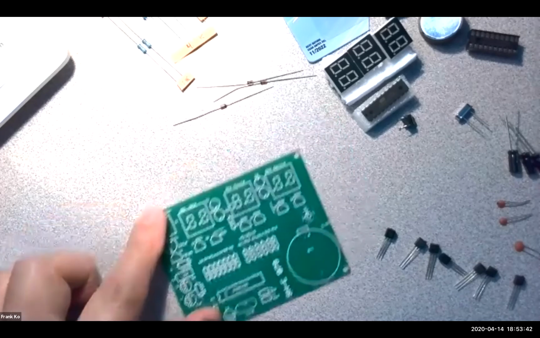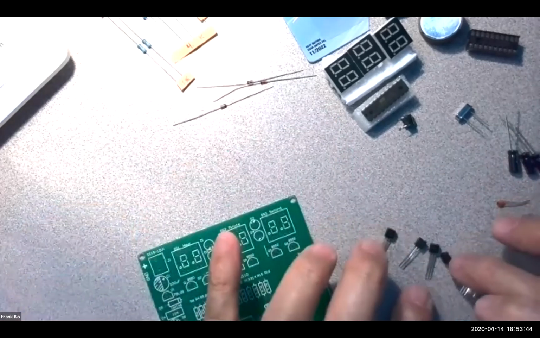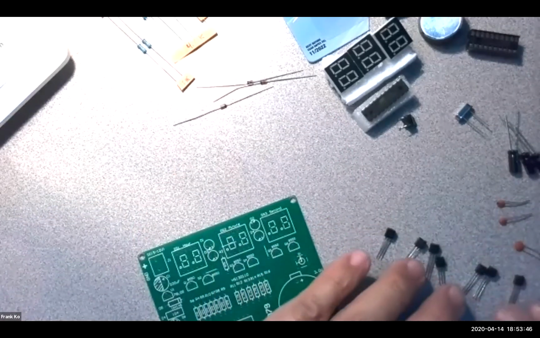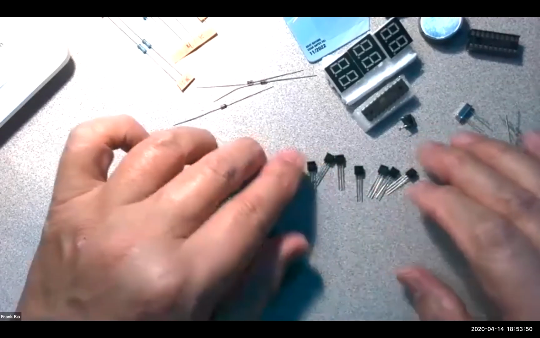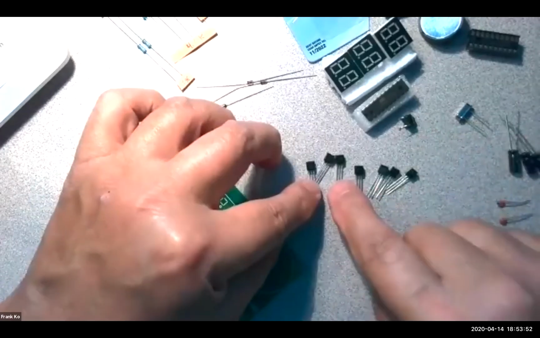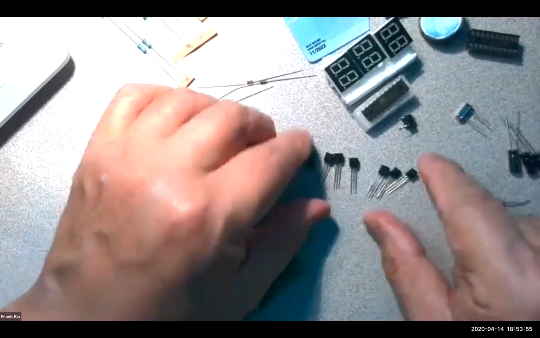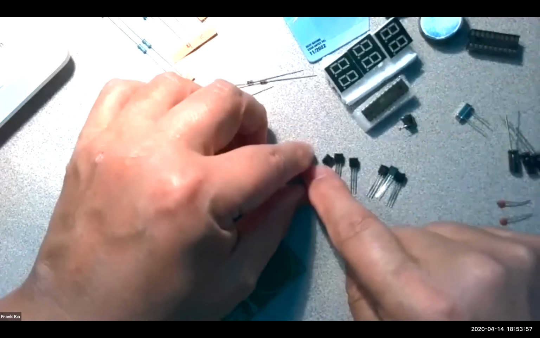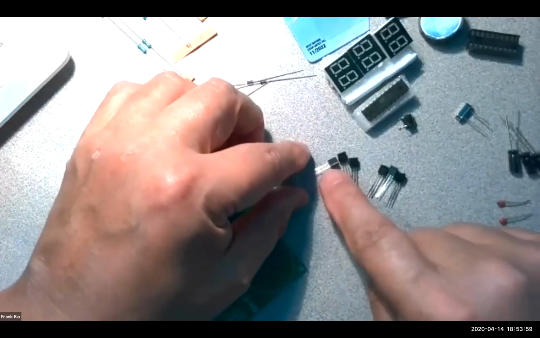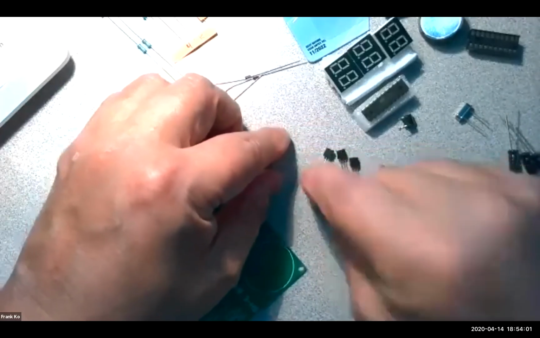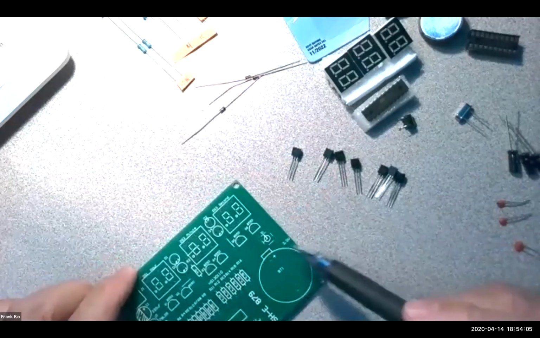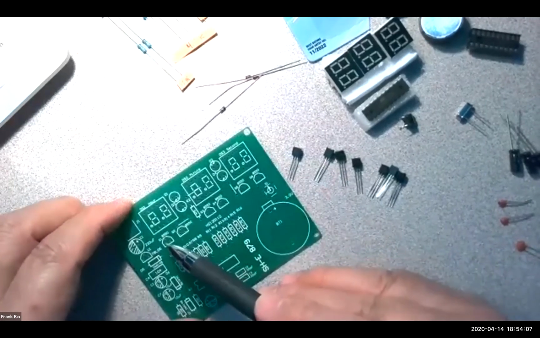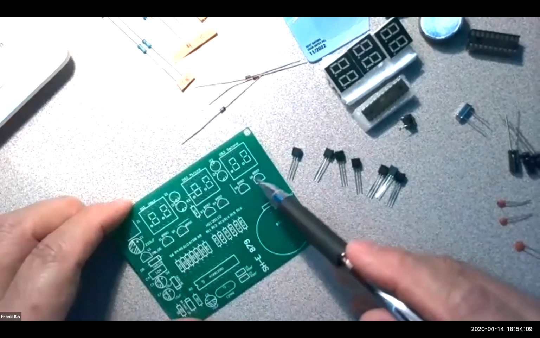Next components of interest. These guys all look the same. They are very, very special. There happens to be 1, 2, 3, 4, 5, 6. There's 7 of these guys. 6 of them are the same, and 1 is different. So the 6 that are the same are a transistor, and it's a transistor marked here, Q1, Q2, 3, 4, 5, and 6.